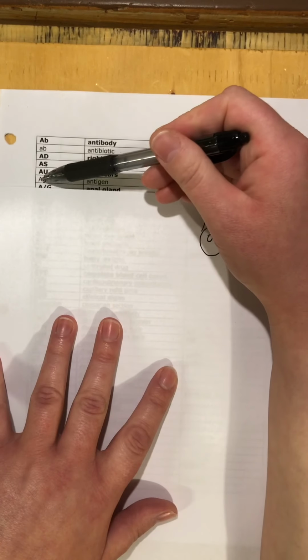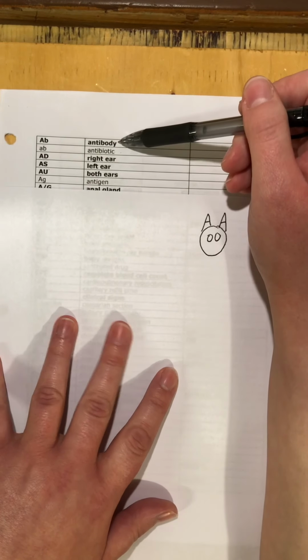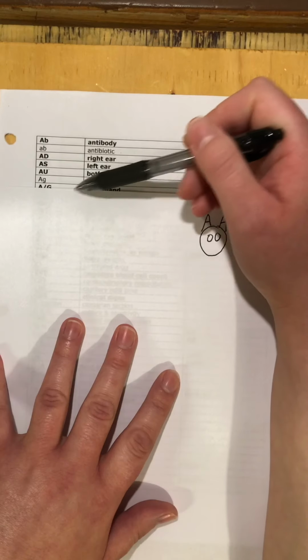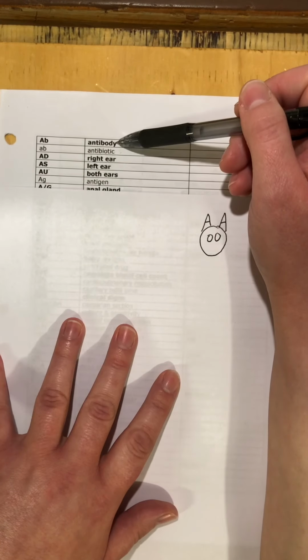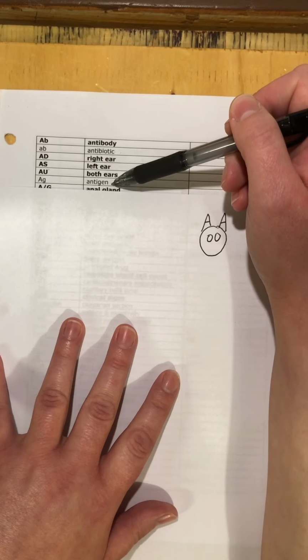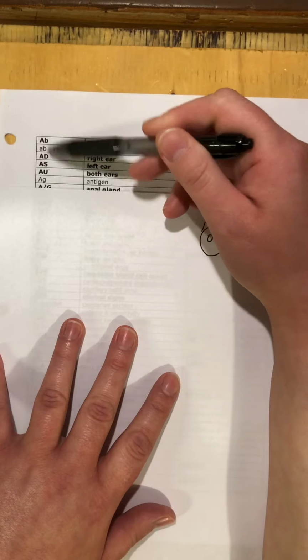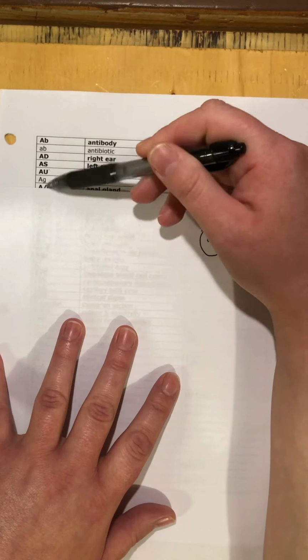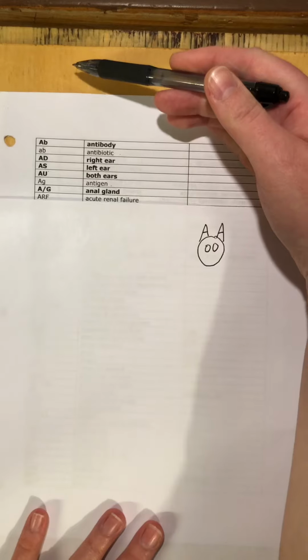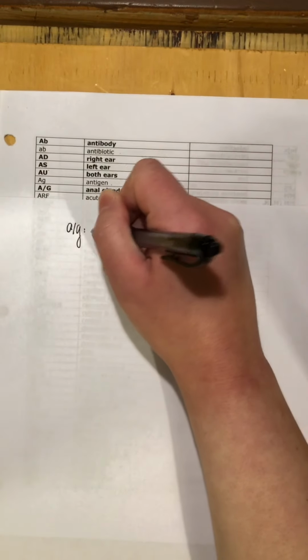AG, capital A, lowercase g, stands for antigen. Antigen is tied in with antibody. The antigen is the thing that the antibody attacks. Antigens are just proteins on top of a virus or a bacteria. So capital AB, capital AG. If that helps you remember those two, they're linked with the capitals. A/G stands for anal gland. If we're doing an anal gland expression in clinic, often we'll just put AG on the file or on the schedule. When I'm writing about it in the file, I'll go A/G and then write my notes.